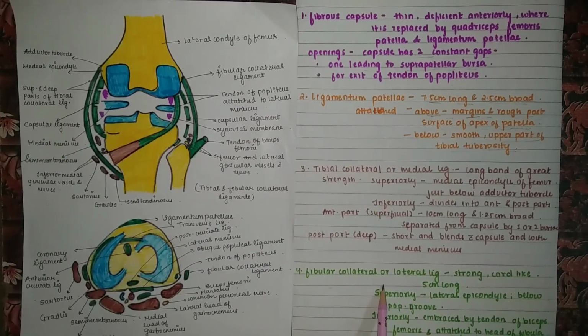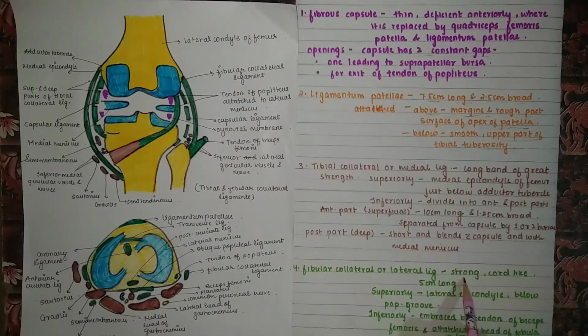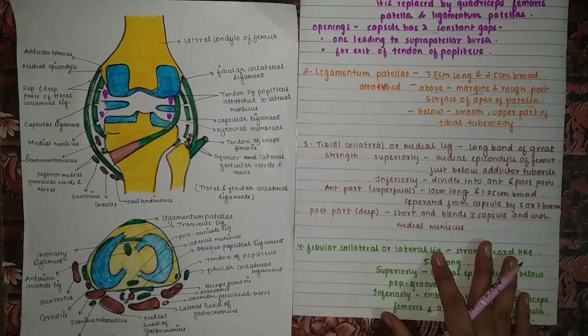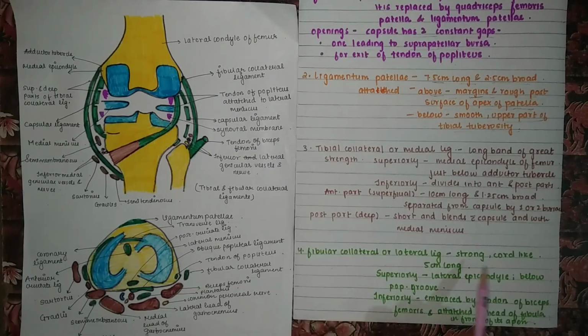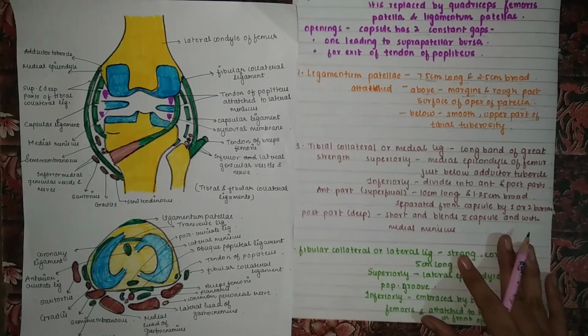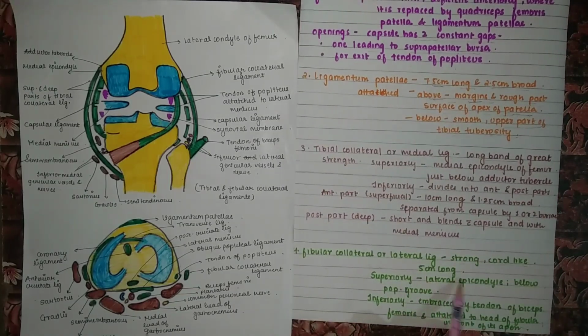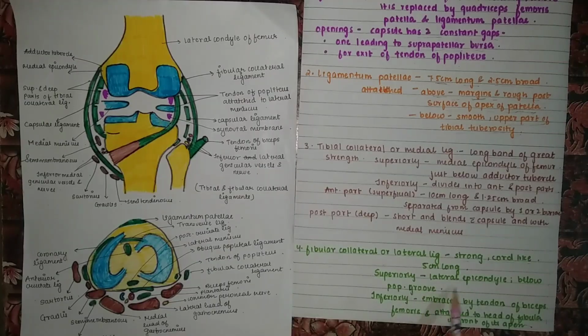Fourth is fibular collateral or lateral ligament. It is strong and cord-like. This was a long band-like tibial collateral; fibular collateral is strong and cord-like. It is 5 cm long. Superiorly, it is attached to the lateral condyle below the popliteal groove.